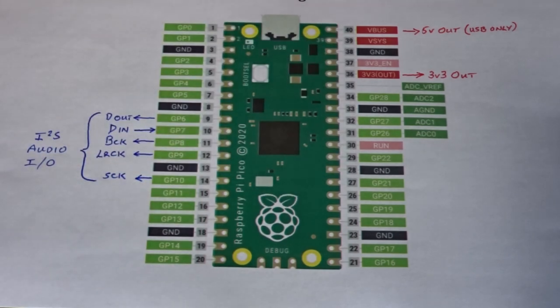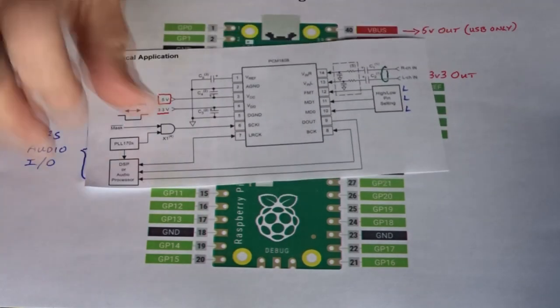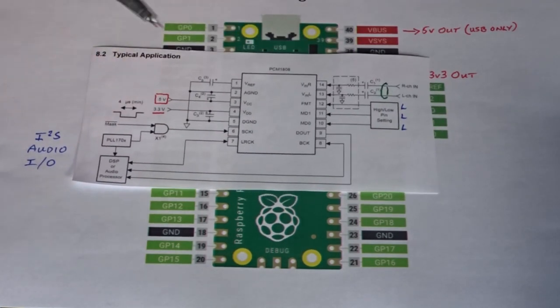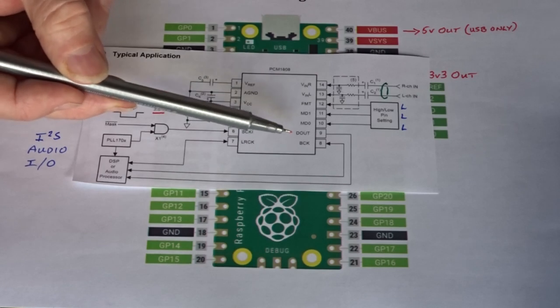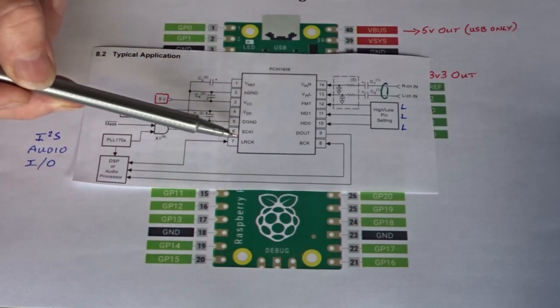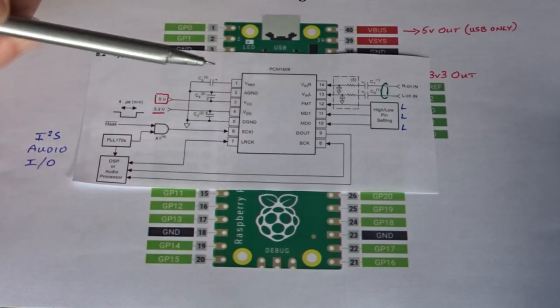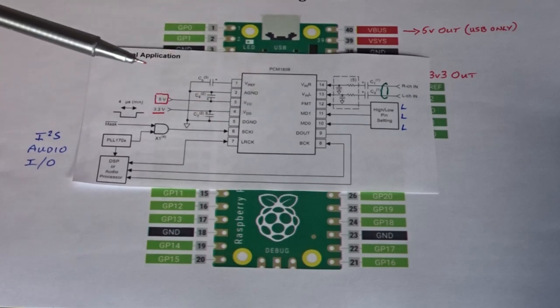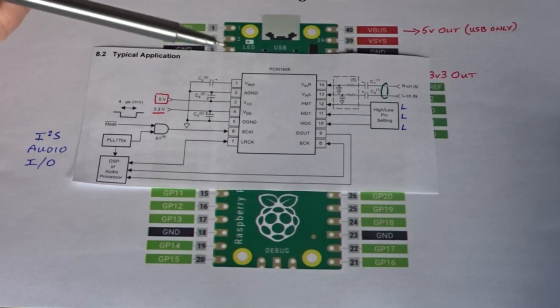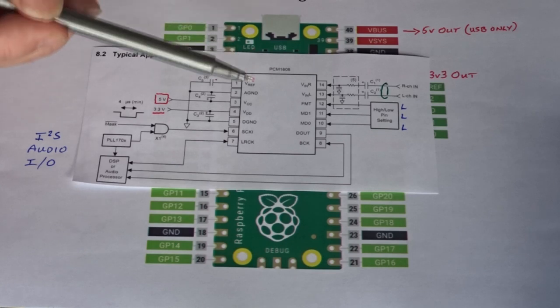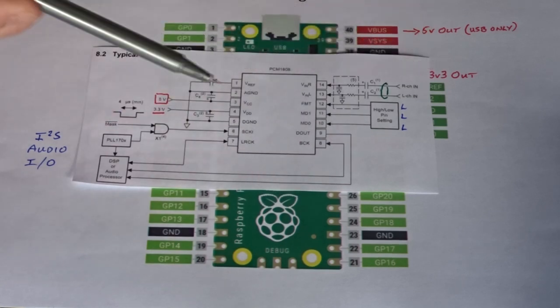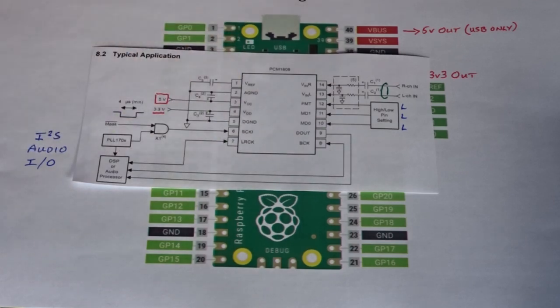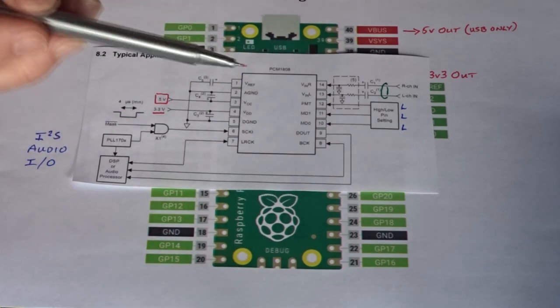And on the 1808, again, as I say, parallel everything up: the bit clock, the left-right clock, the serial clock, all paralleled up, and then this one takes the data out. It's data out because you're taking audio in, so it's data out to the controlling device.